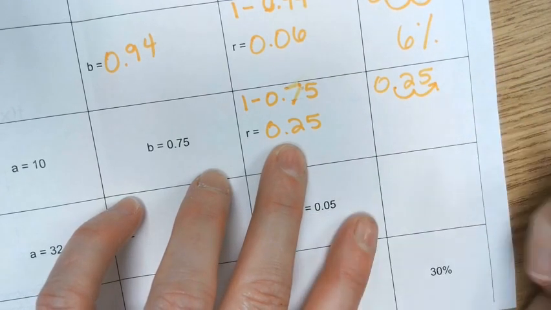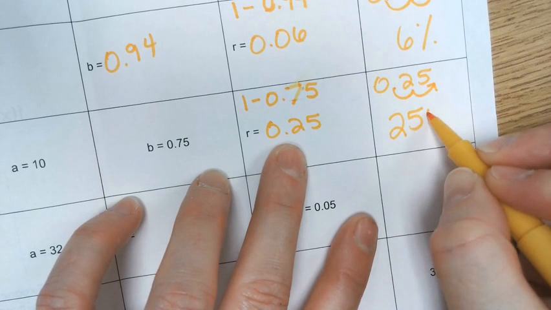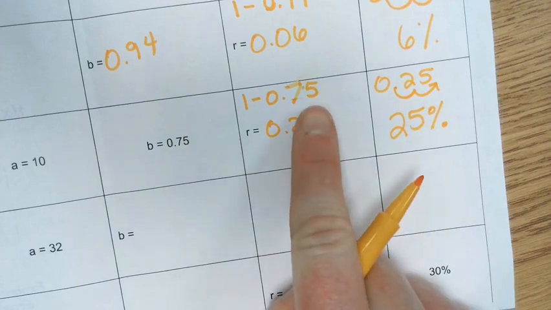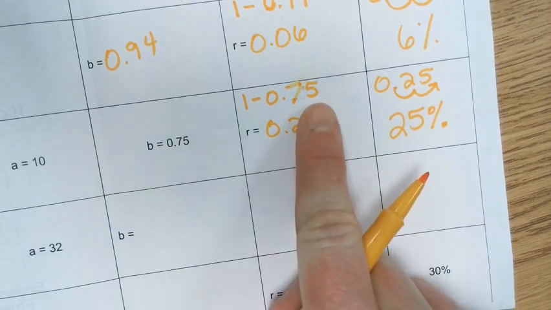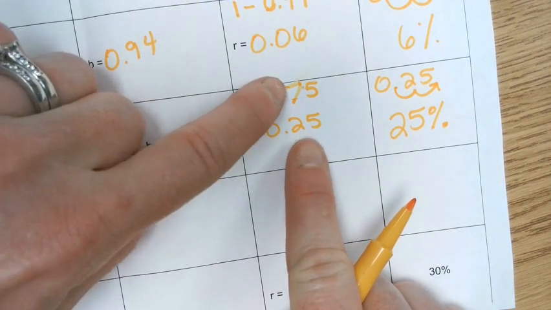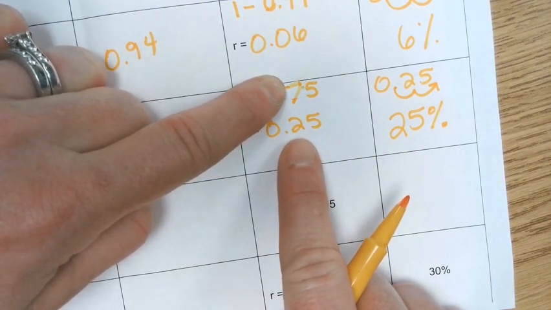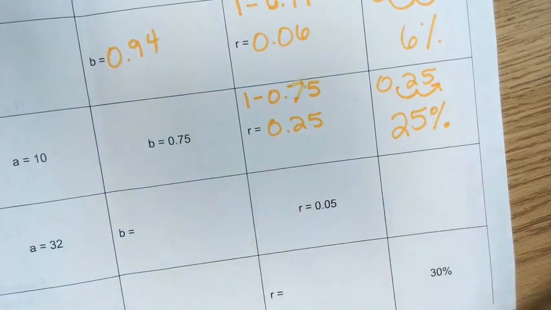1, 2, 25% decrease. So it's kind of like a sale at the store. They're saying it's 25% off all shirts. The value would be decreased by 25%, which means that you're actually only paying 75% of the original cost. But together, 75 and 25% make 100%. So that's how decay works.